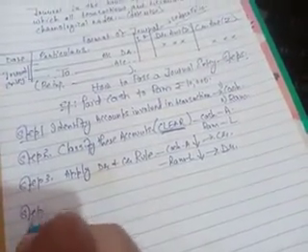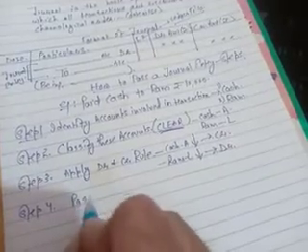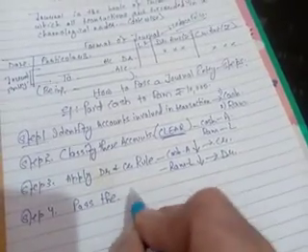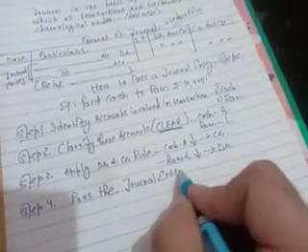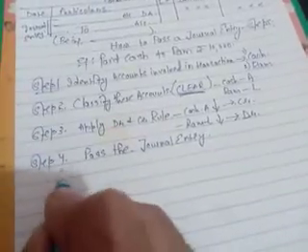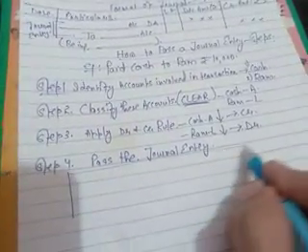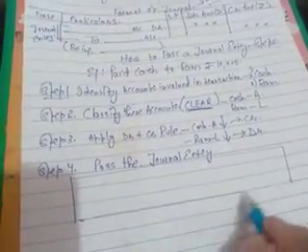Step 4, pass the journal entry. How are we going to pass the journal entry? Again, let's see with the help of that format of ours.